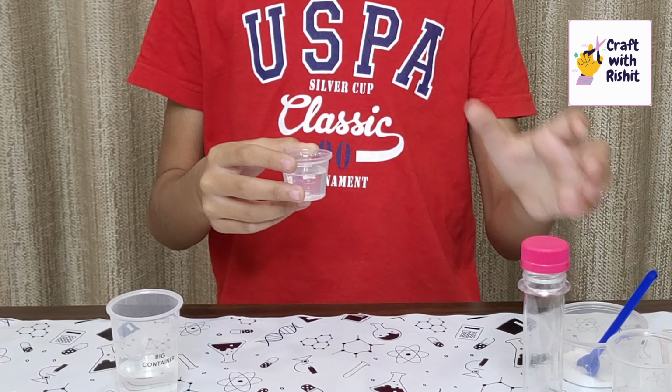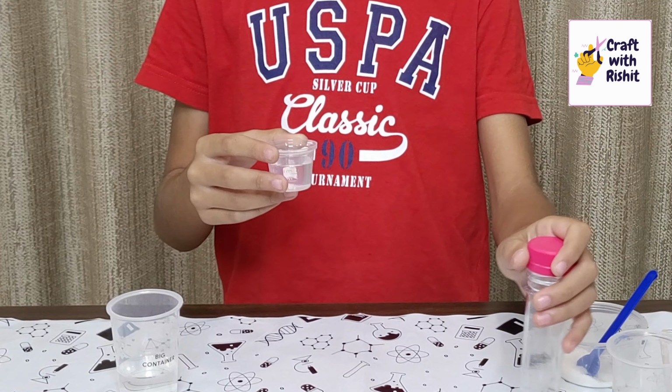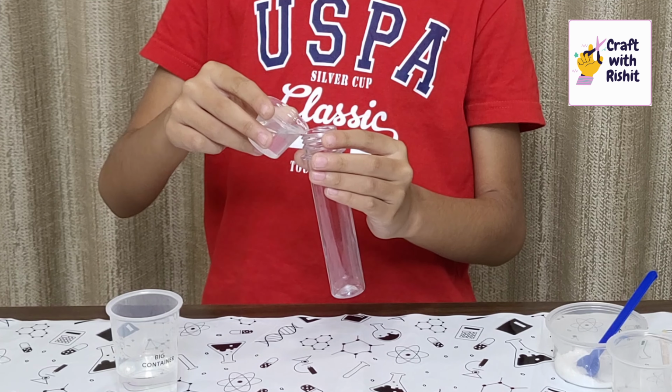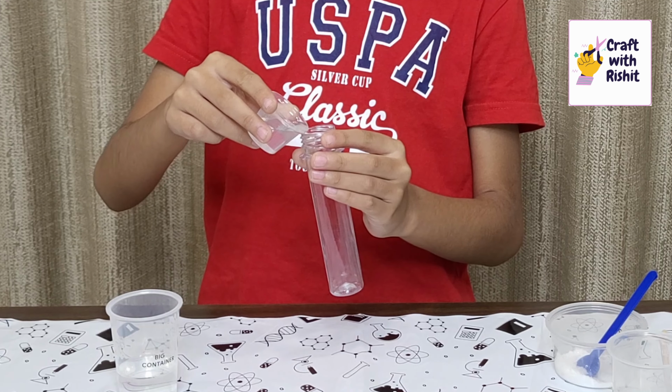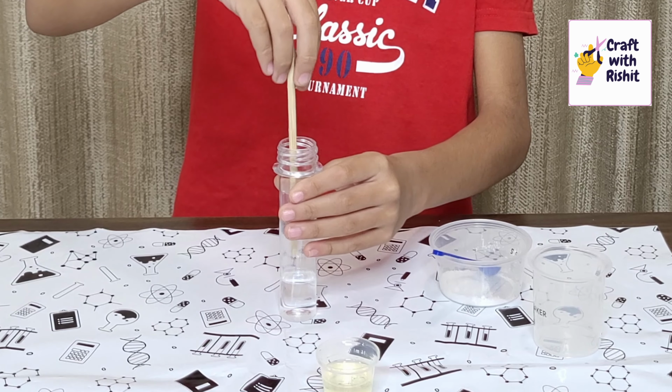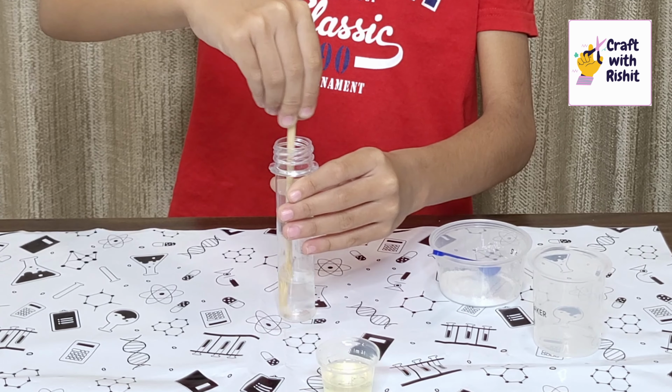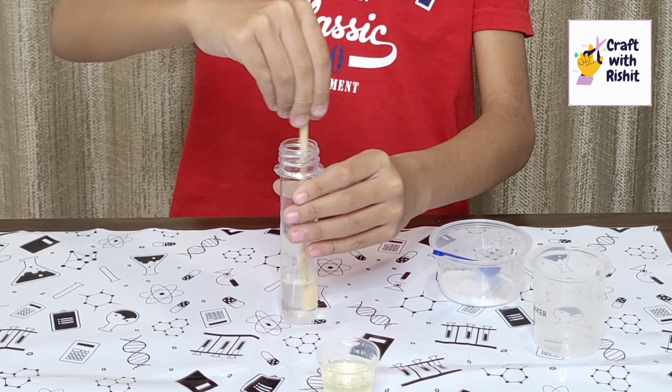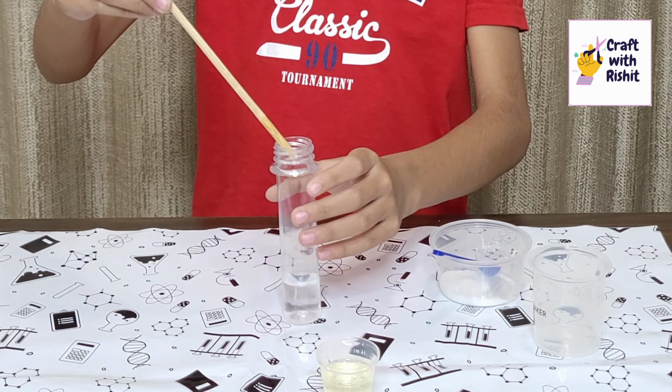Add 10 ml of water in the test tube. Now add 1 spoon of citric acid. Now mix this well. Now add 10 ml of oil.